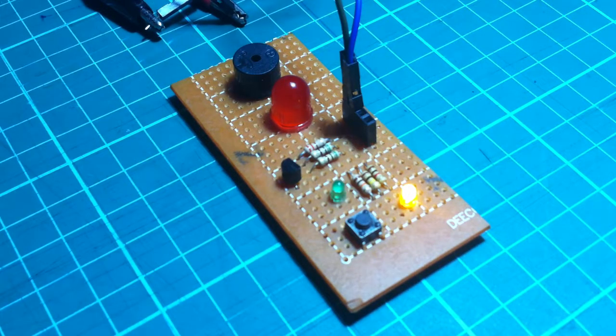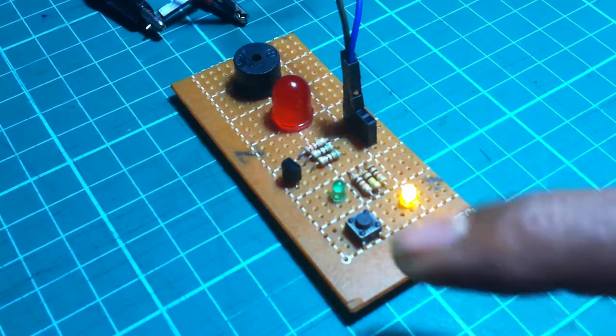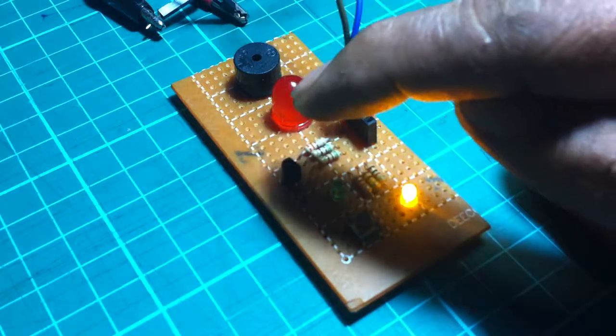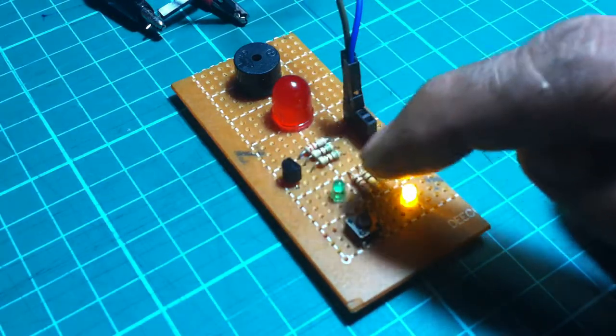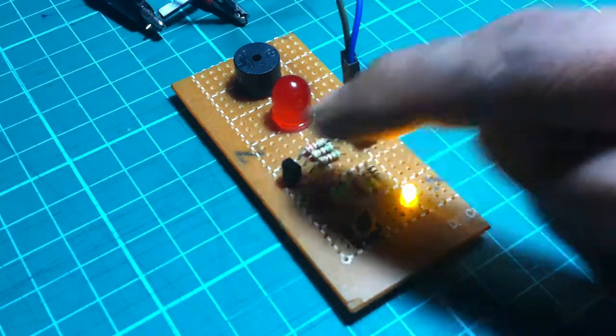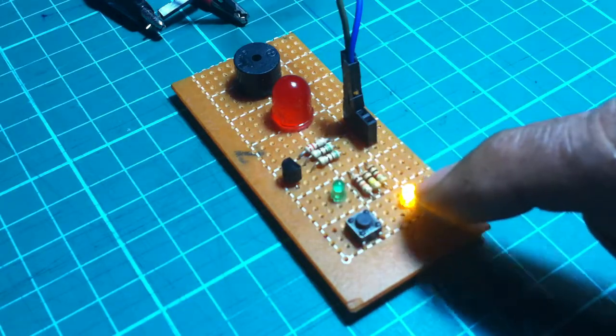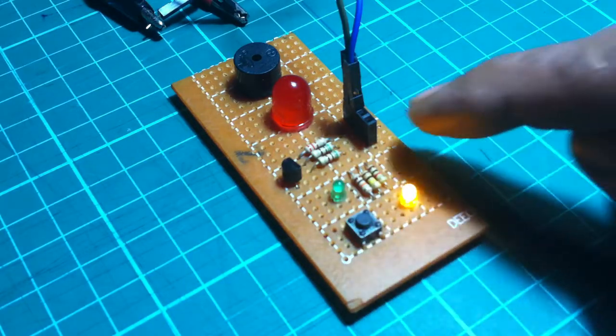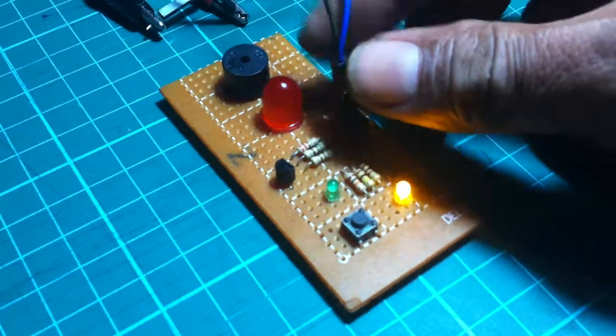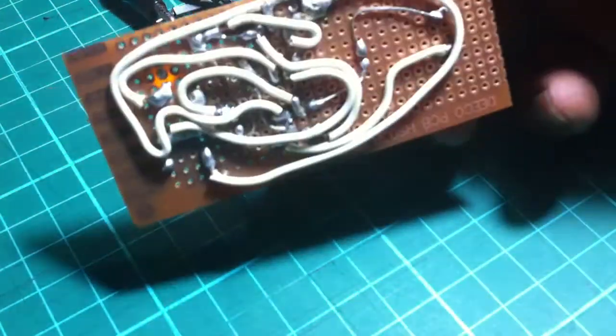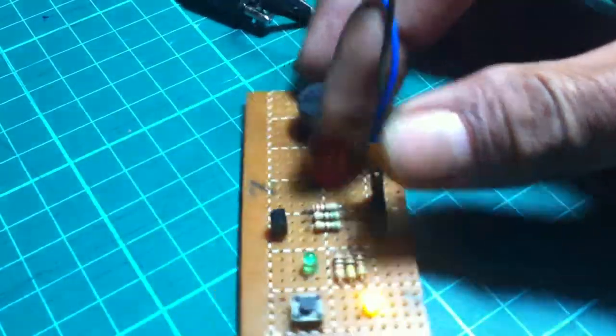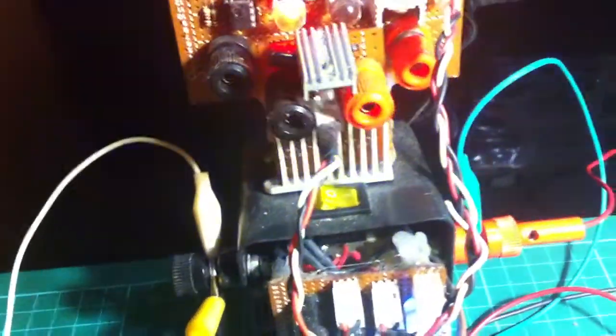Hello everyone, and we have a new circuit here. This is our new circuit. We have the buzzer, the LED with some resistors, transistor, LED, push button switch, and a header, some jump wires, perf board connected to a 12-volt supply.